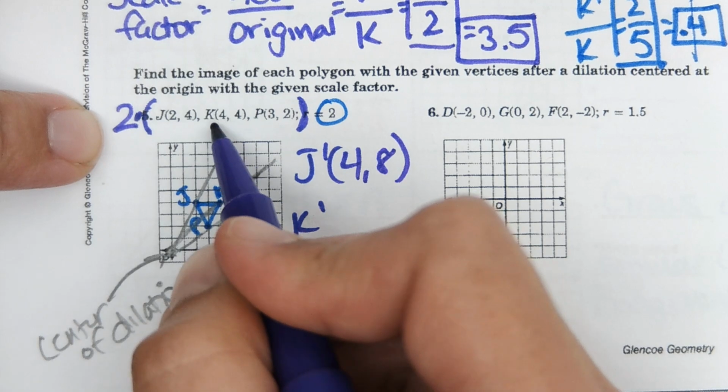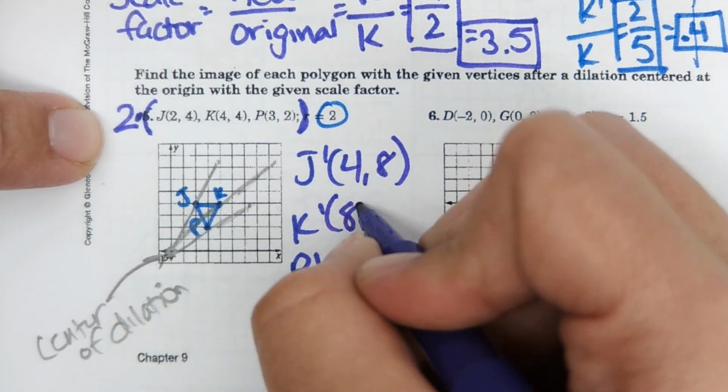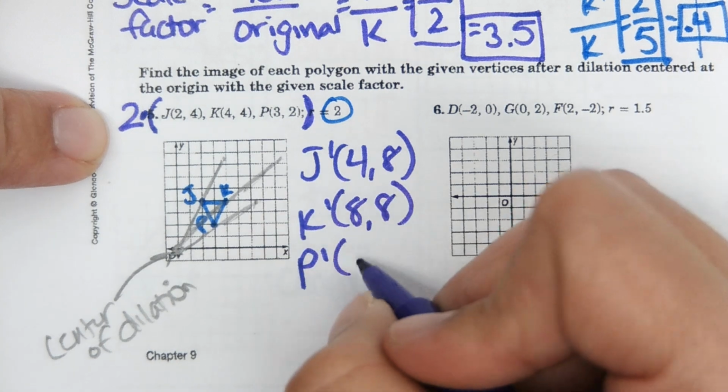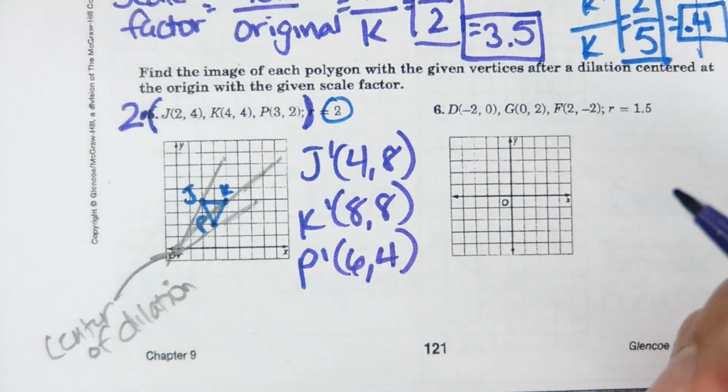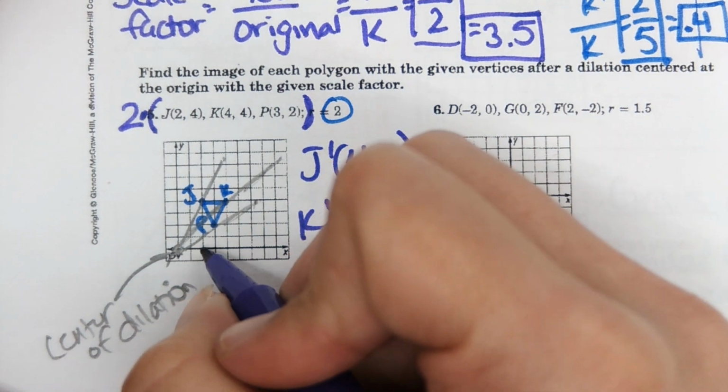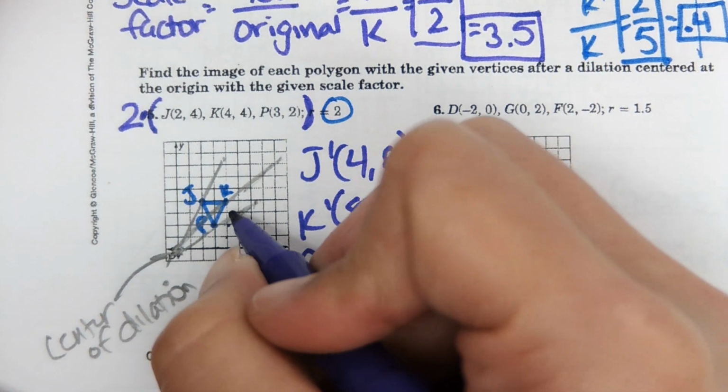The coordinates for K are 4 and 4, so 2 times that would be 8 and 8. And then for P prime, 2 times this would be 6 and 4. And then I'm going to graph these new points. So J prime at 4, 8, 1, 2, 3, 4, 2, 3, 4.